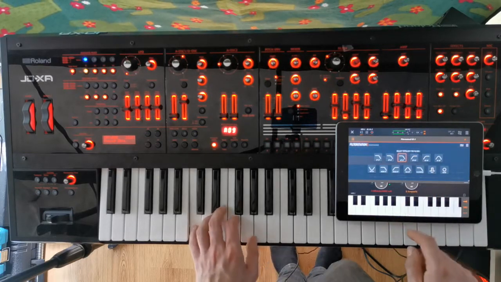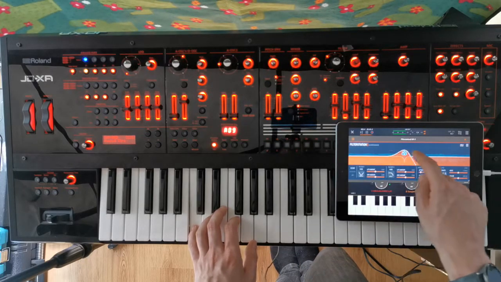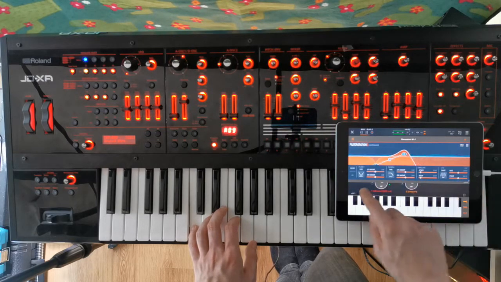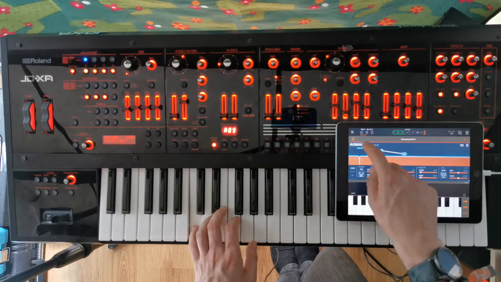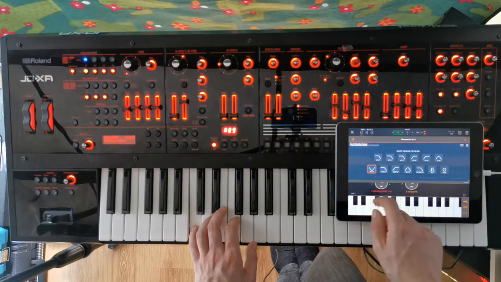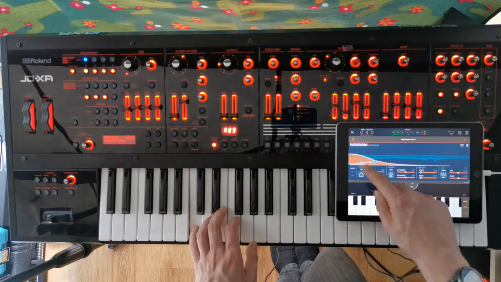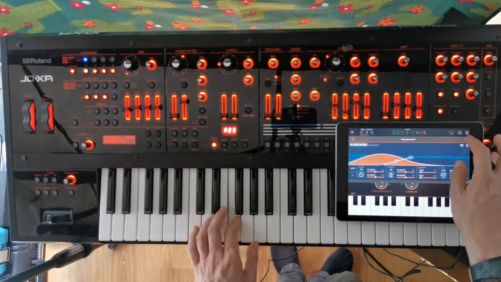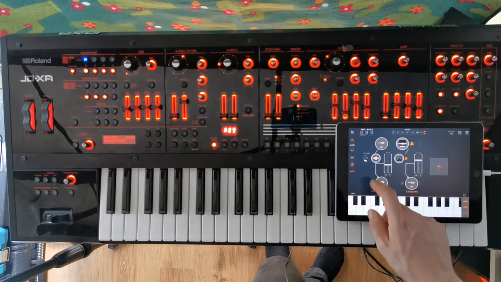So you have a lot of filter types here as well, so you can do a notch. It's actually one of my favorite plugins on the iOS platform because it's so versatile.